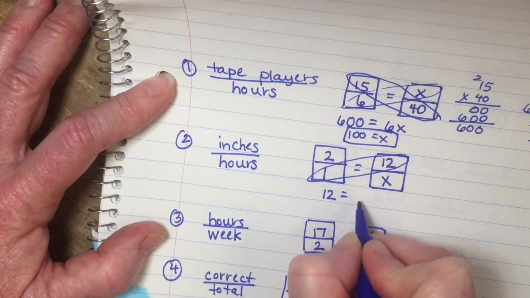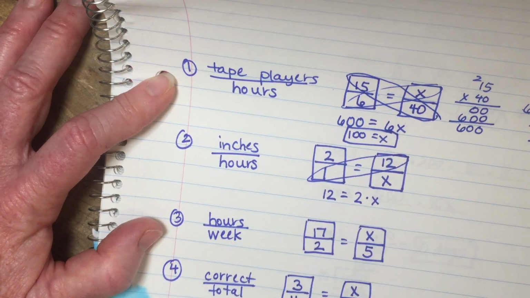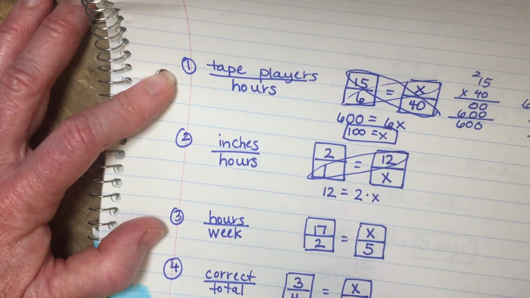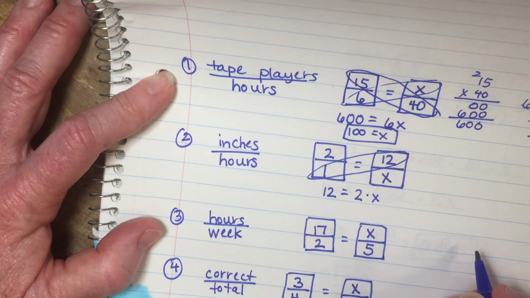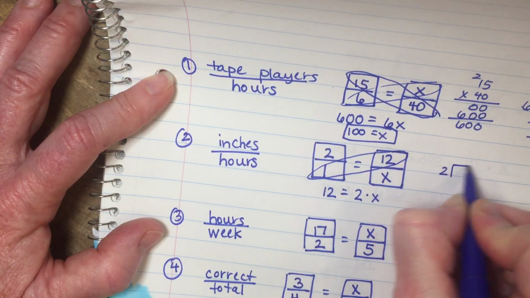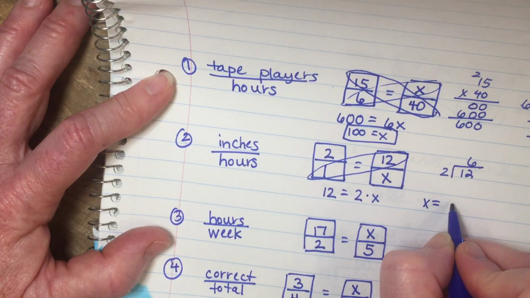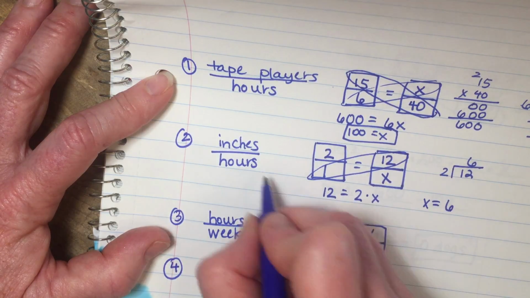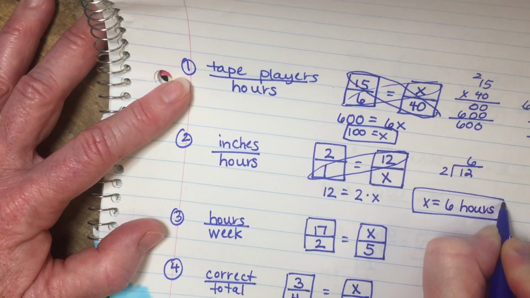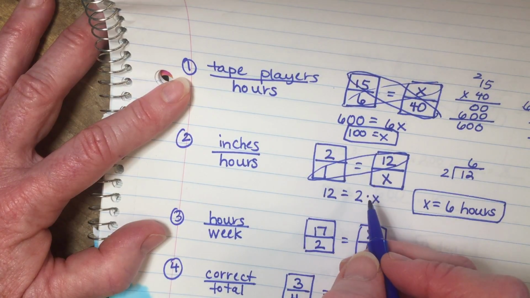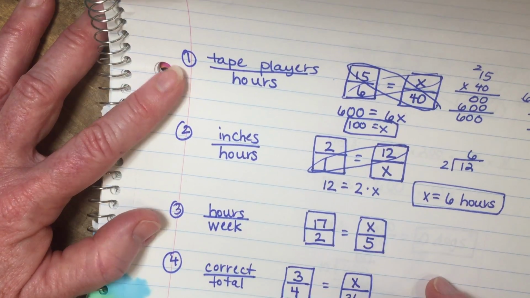And that's equal to 2 times x. Okay, you can put the dot there. You can just put them next to each other. They both mean multiply. And then I can't multiply 2 times x because I don't know what x is. So I'm going to do the opposite, which is divide. So if I divide 2 into 12, I get 6. So my answer is x equals 6. And in this case, 6 what? 6 hours. So if they wanted to know how long it would take to rain 12 inches, it would be 6 hours.